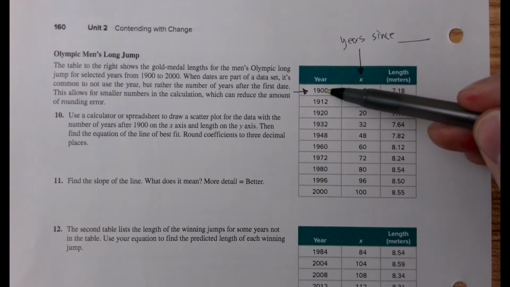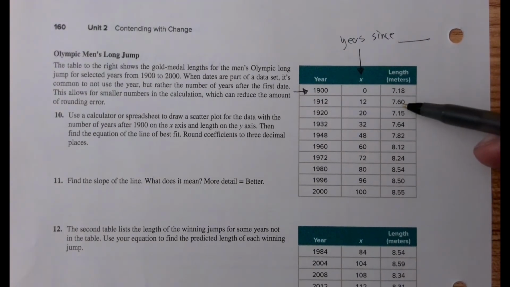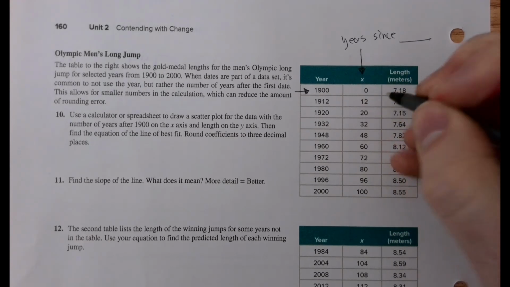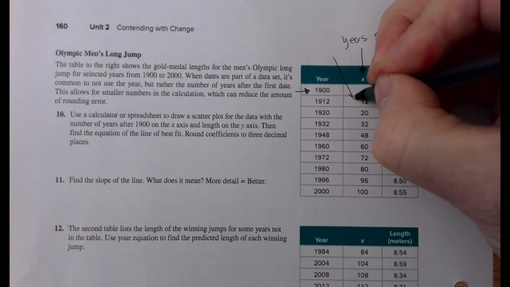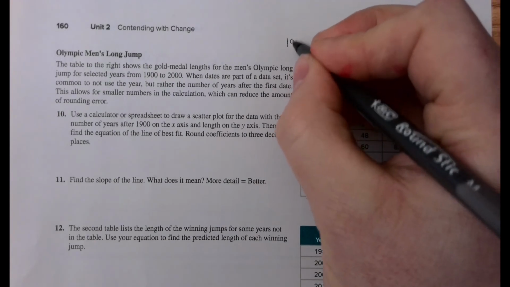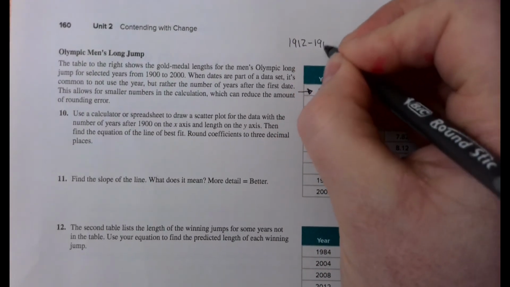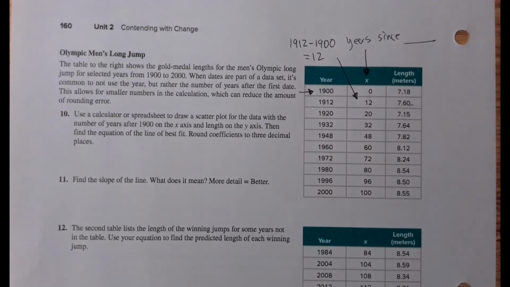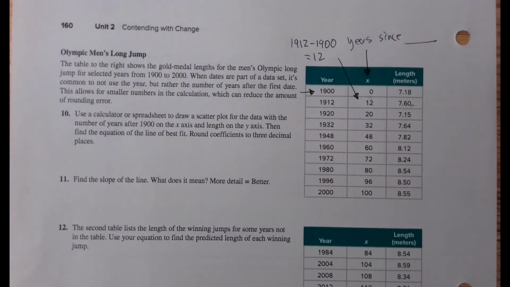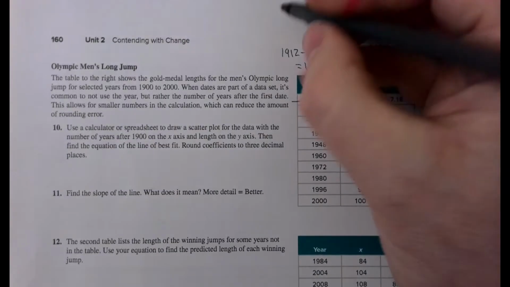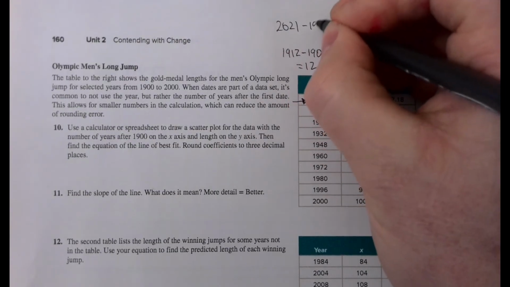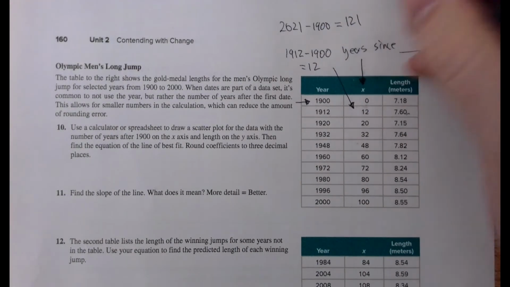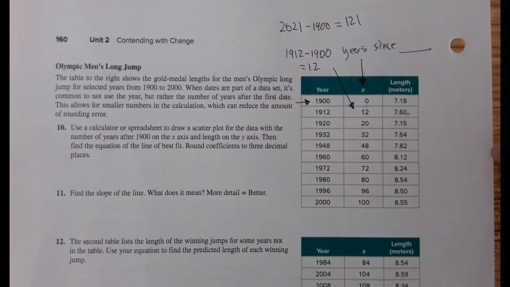So notice we let 12 years pass and we record another length, and the x value here is 12. So the way we calculate this, if you don't know it right offhand, is you take the current year you're at and you subtract from it your starting year, and you get the result of 12. That will always work. So if we wanted to know what our x value would be for 2021, we would do 2021 minus 1900, and that equals what? 121. That would be the x value we put in our data set.